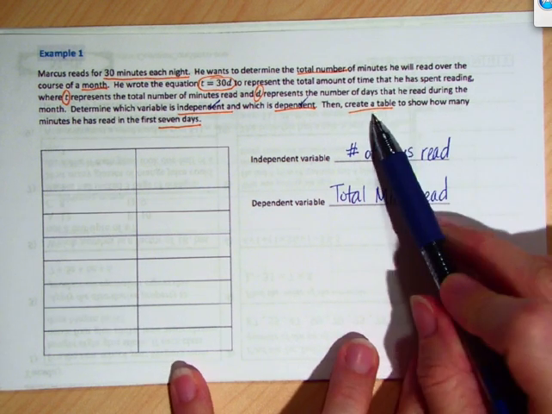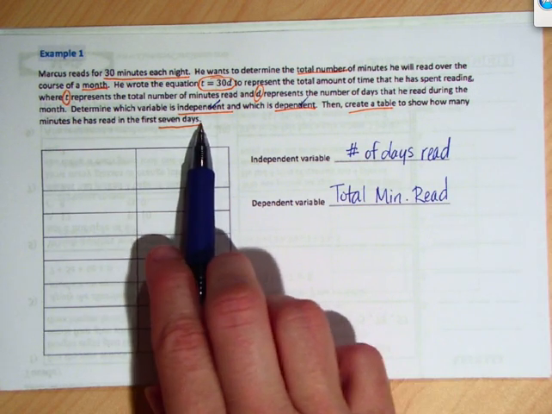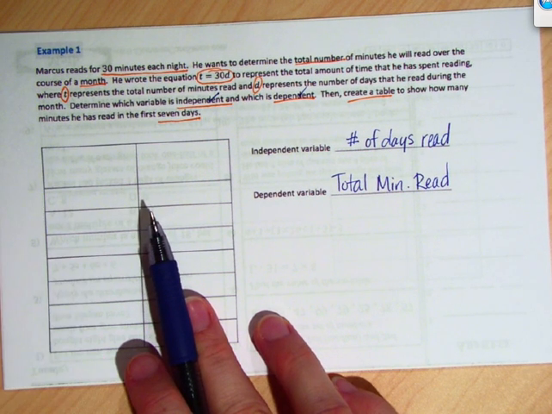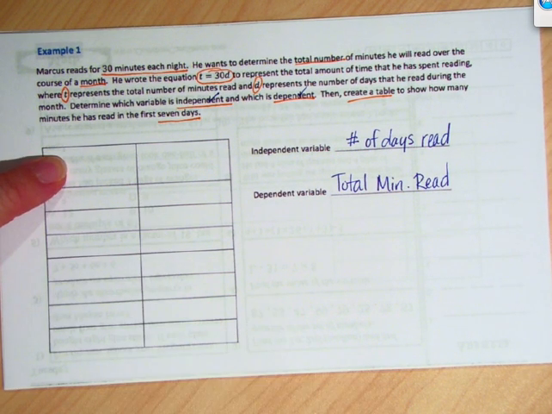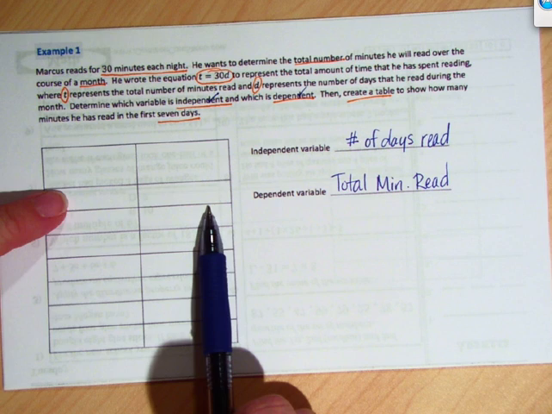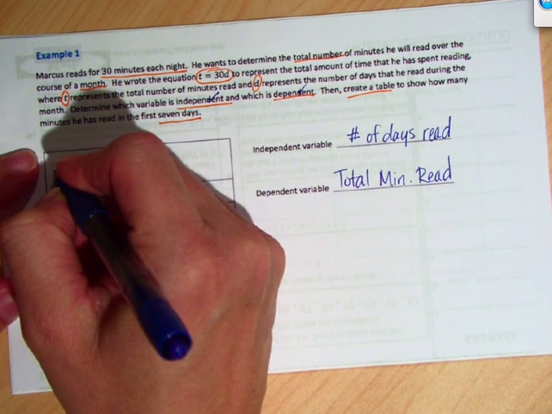Then we're going to create a table to show how many minutes he has read in the first 7 days. All right, when we set up our table here, it's really important to put the independent variable on the left because it's going to change no matter what. Then we'll put the dependent variable on the right, and it will change depending on what the number is on the left. So over here, I'm going to put the number of days read.